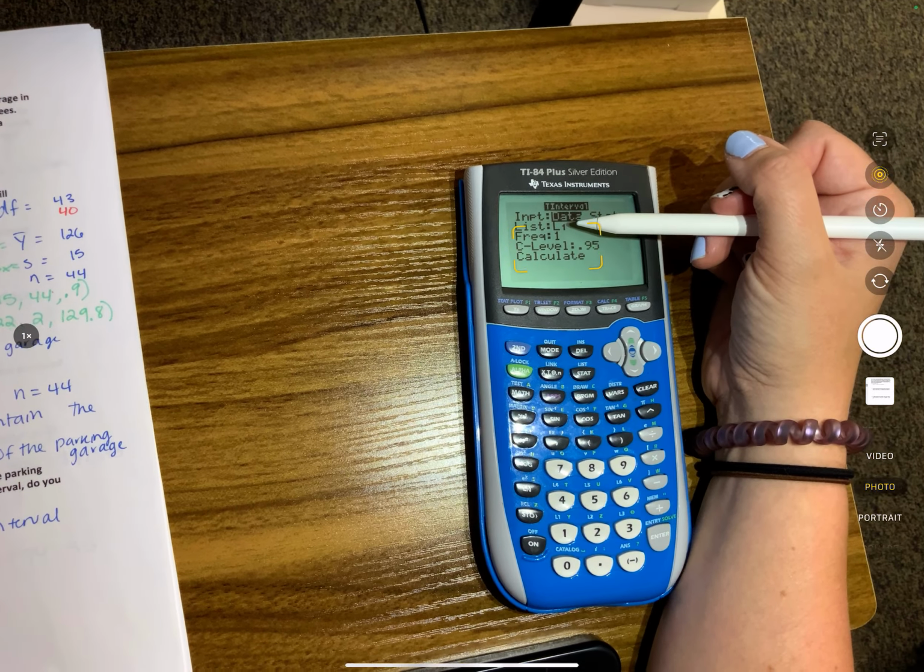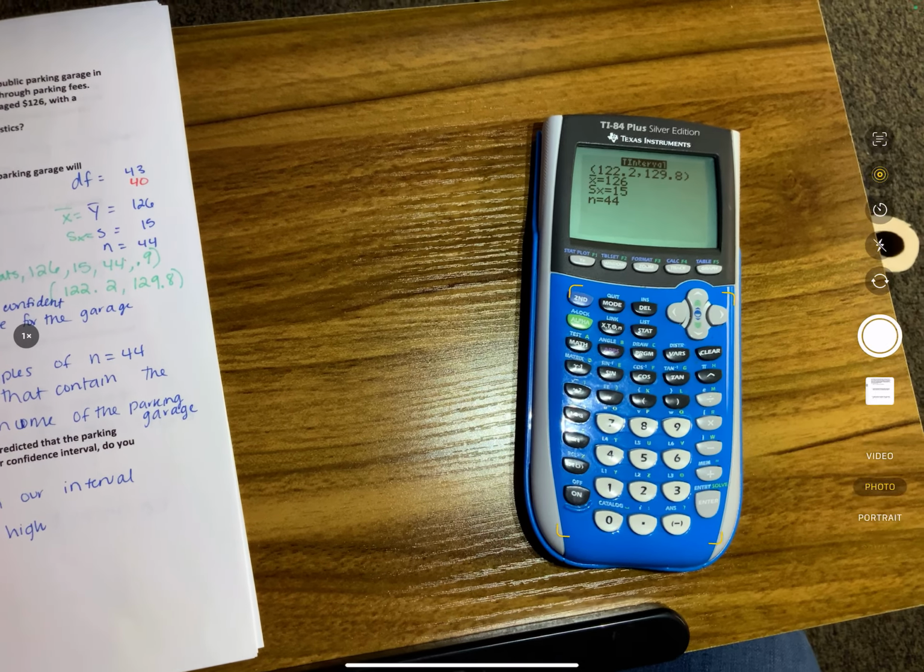N is 44. And we're told 90% confidence interval. And then you just hit calculate. It's going to bring up your interval, and it's going to tell you all the stuff that you had put in just to verify it for you. But you'll see we got the same numbers there as if we had done it by hand. Or Maddie did do it by hand for us.